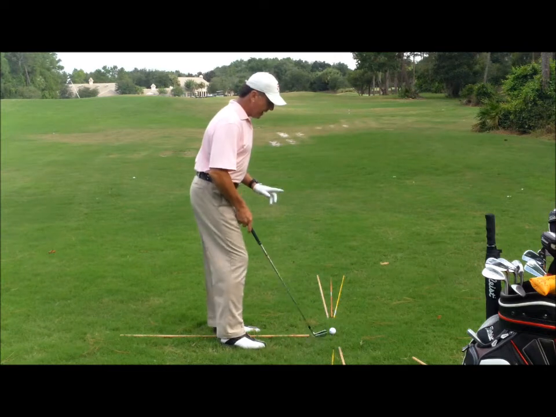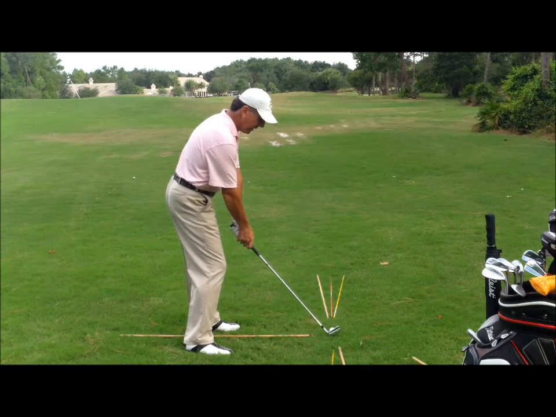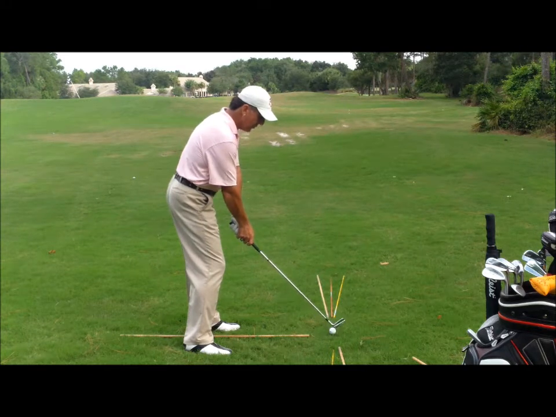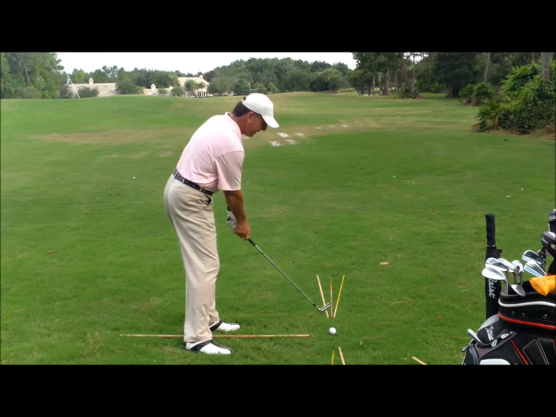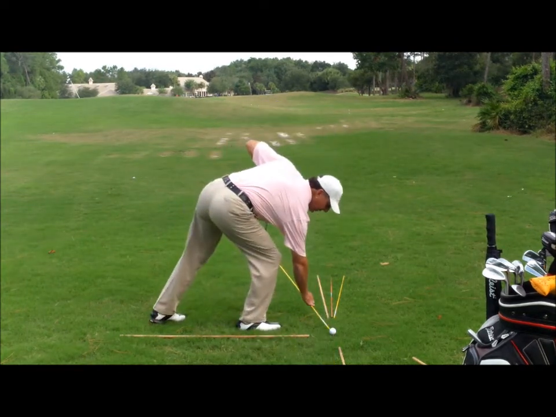Okay? Now, if at the moment of contact my club face is pointing to the left of my target, that's where my ball is going to start. Okay, so I'll put this down.